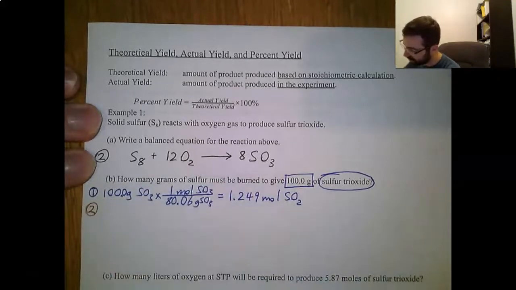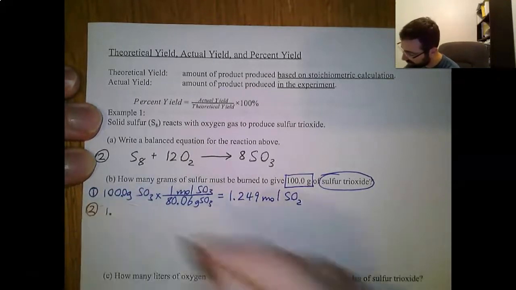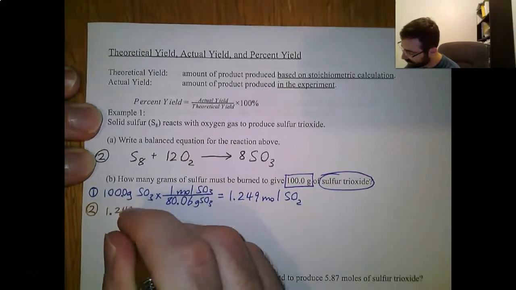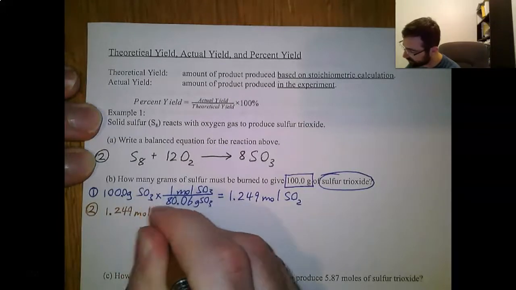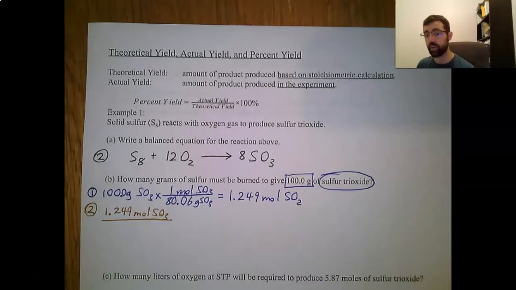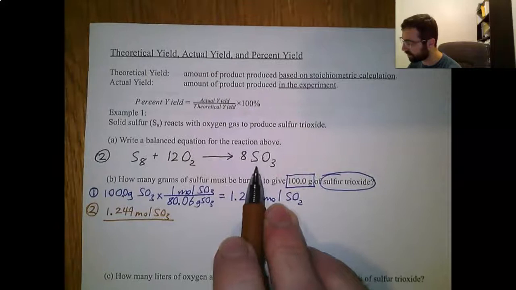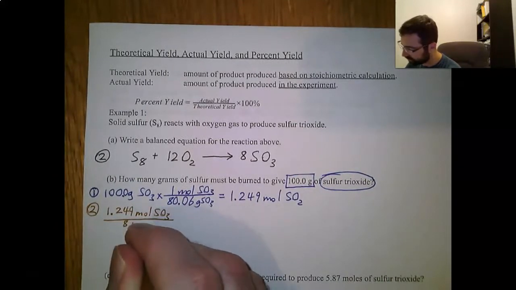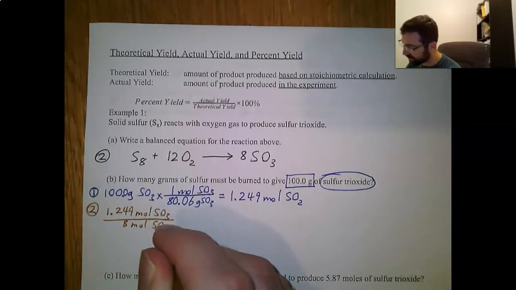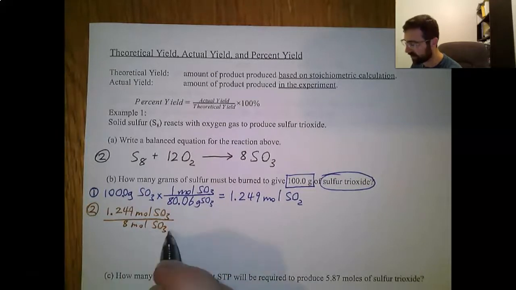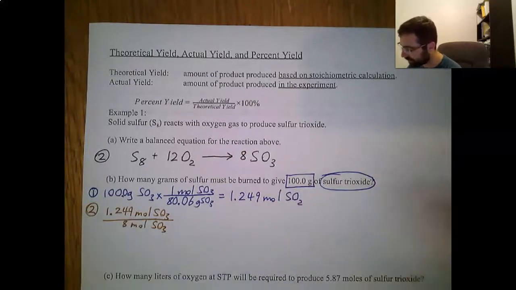I have that many moles, 1.249 moles of SO3 over, okay, the bottom number comes from the equation, so I've got to look for SO3 in my equation. It's right here, 8 moles of SO3. So that's the relationship between the moles that are given and the moles that are required by the equation to get one batch of the reaction.